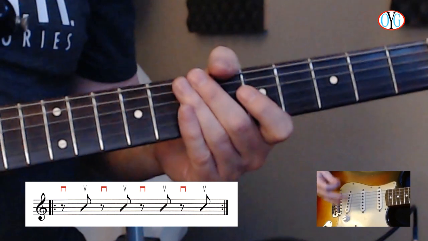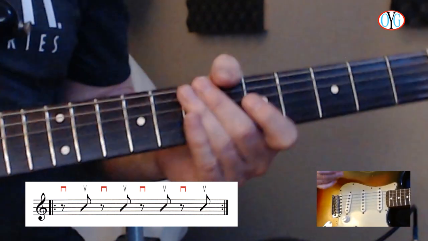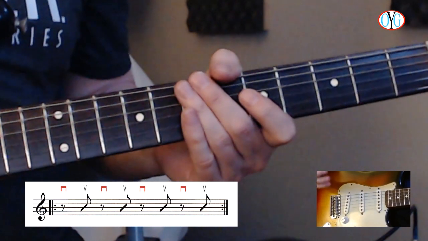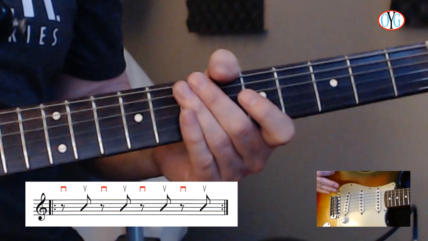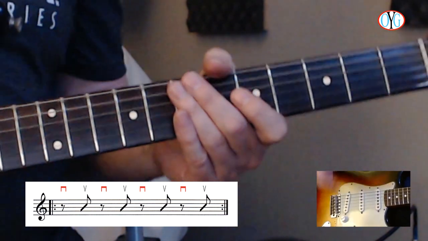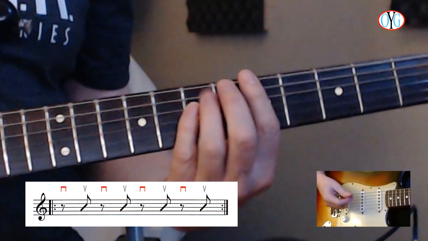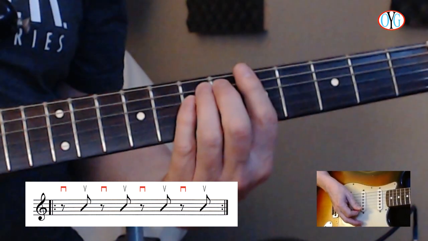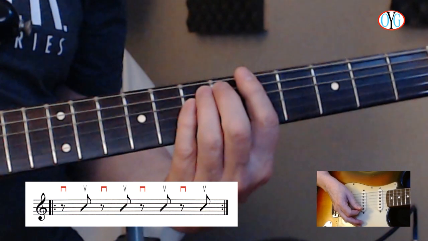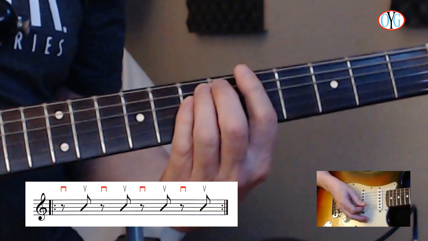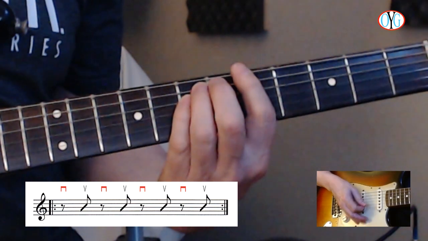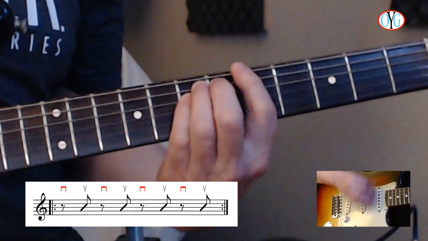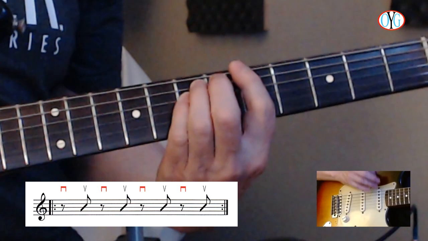This exercise is probably going to be very familiar to you just on the basis of the fact that there are some songs that use this rhythm. Now, what is the rhythm? All right, so you mute the beat and then play the and. Mute the beat, play the and. 1 and 2 and 3 and 4 and.